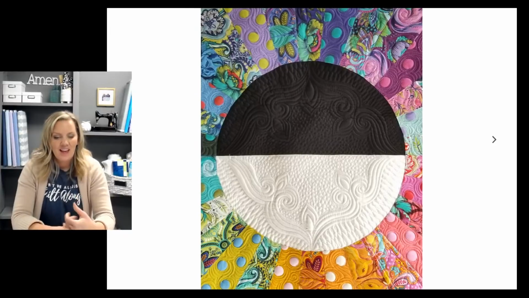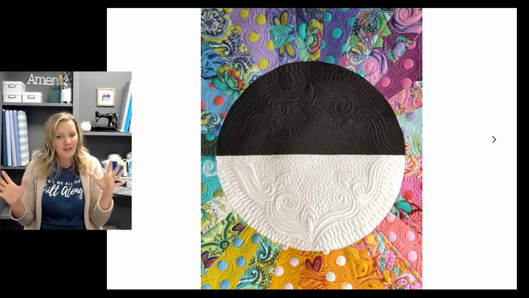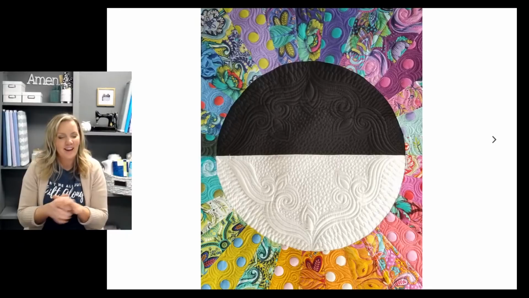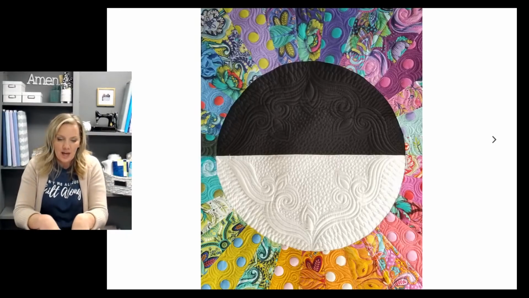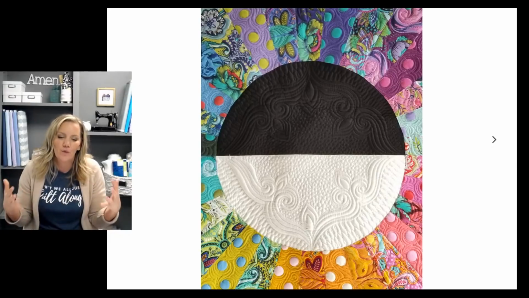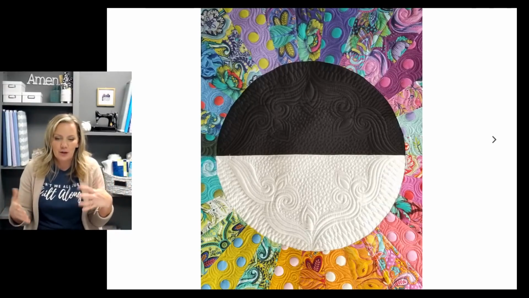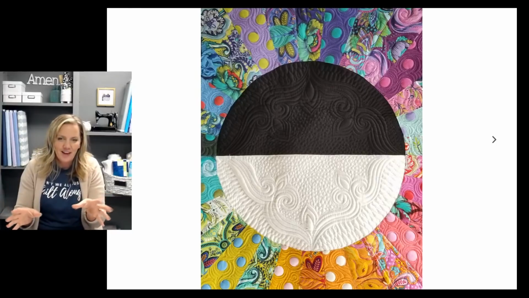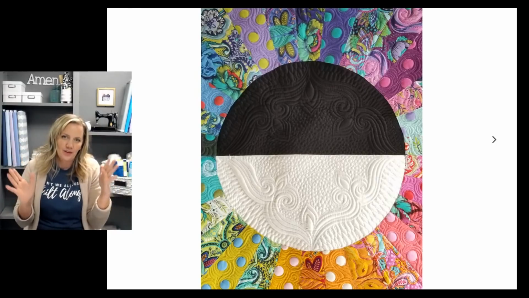And then sometimes the quilting is the most important thing, which I said is not super common. But even when the quilting is important, using a thread color that matches is going to keep it from overwhelming the quilt top. So in this particular quilt, she had this beautiful ring of fabrics and this gorgeous center that I could quilt however I wanted.